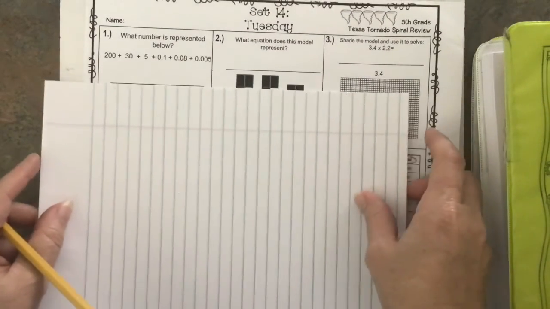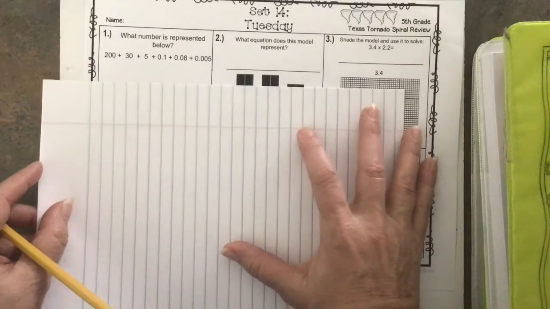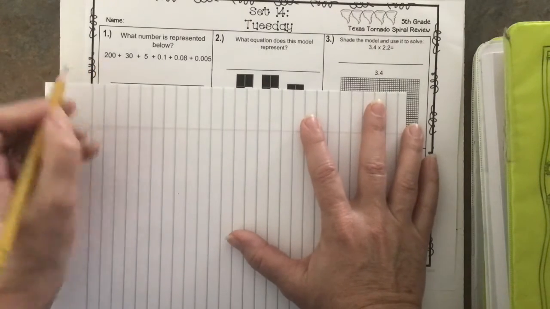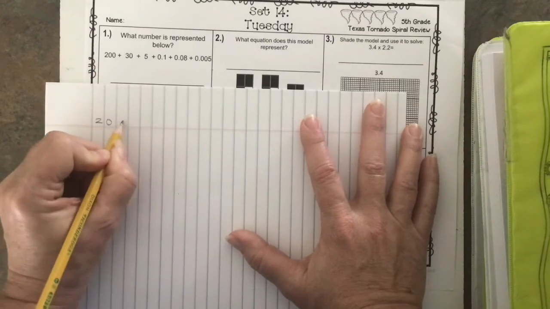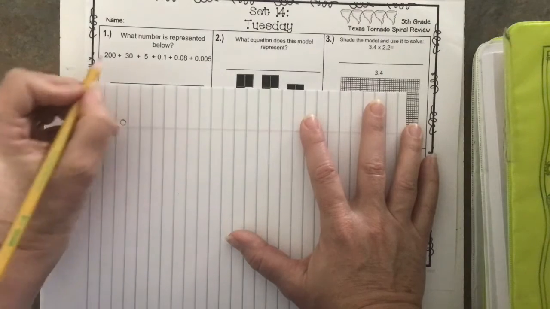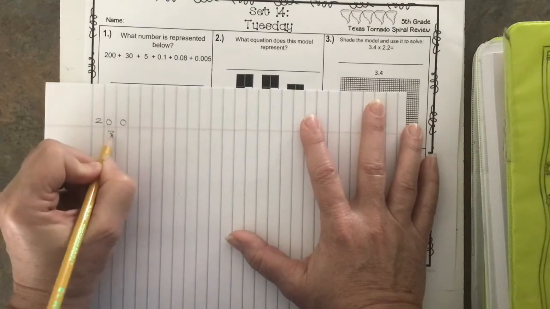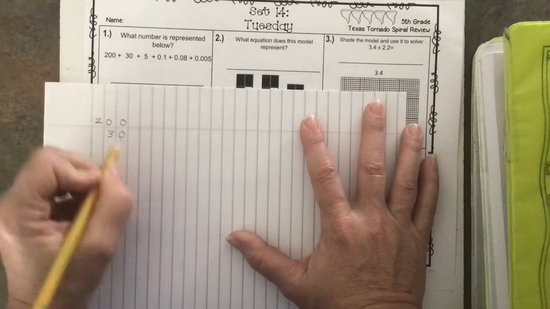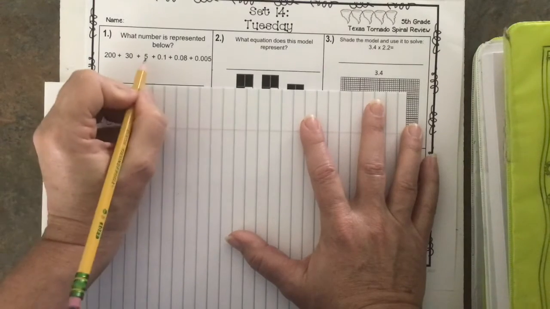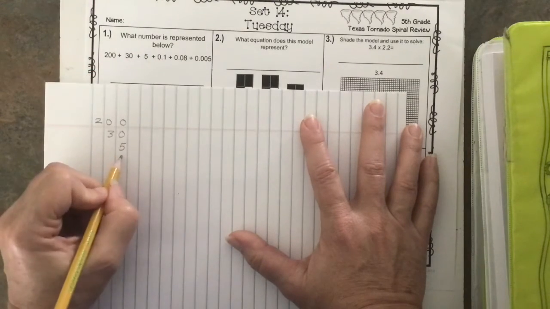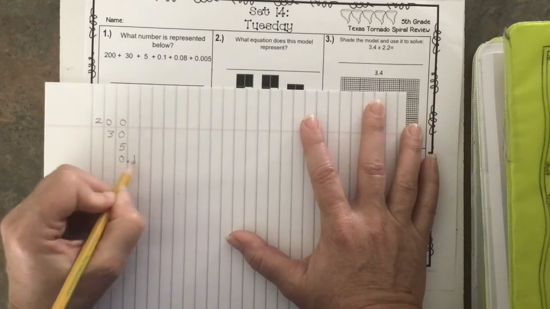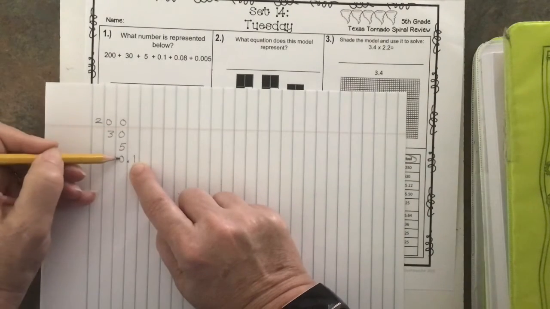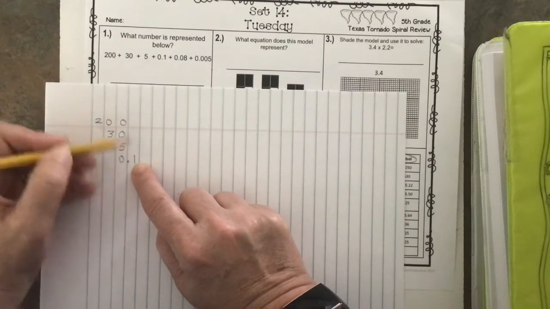You can line them all up on a piece of notebook paper that's been turned sideways. That's the easiest way to do it. So starting with the 200, and then the 30, and then the 5, and then the 0.1. Well, that's 0.1, right? Because these are your whole numbers and these are your parts.